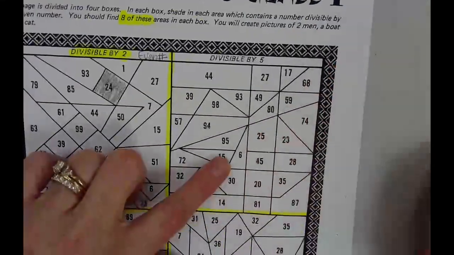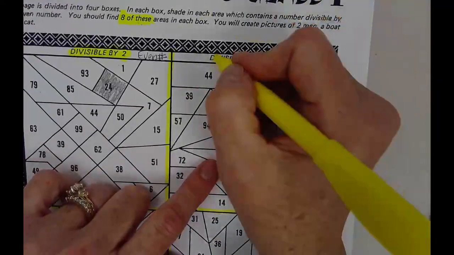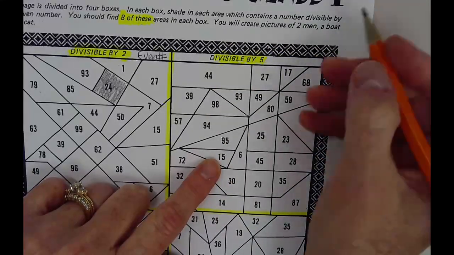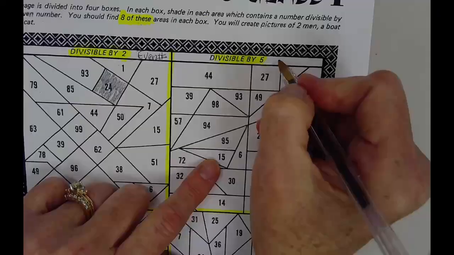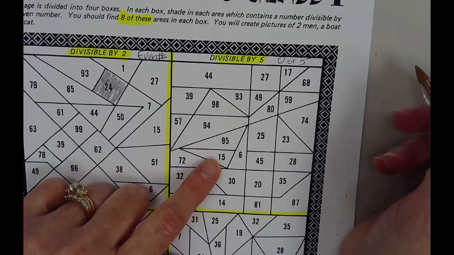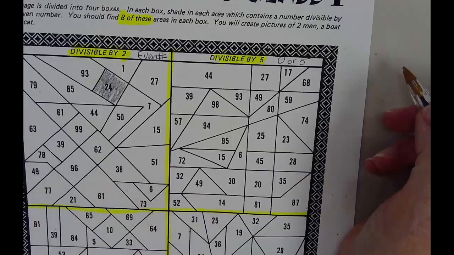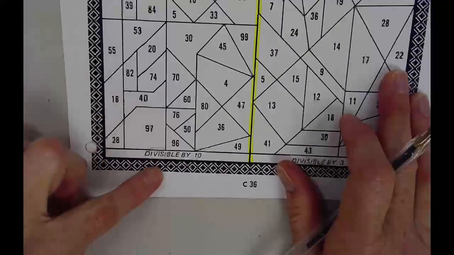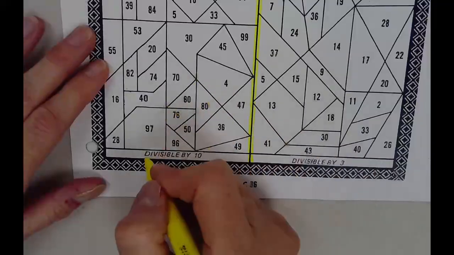For the next one, it has to be a number divisible by what? 5. What does that look like? A 0 or 5 at the end. How many of those am I going to find? 8. Go down to the third box.